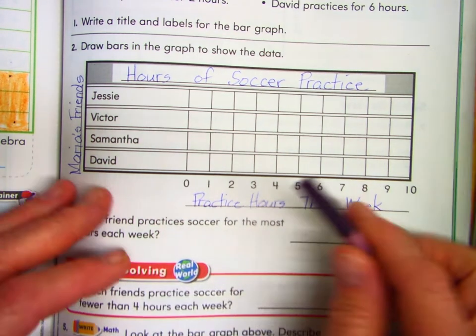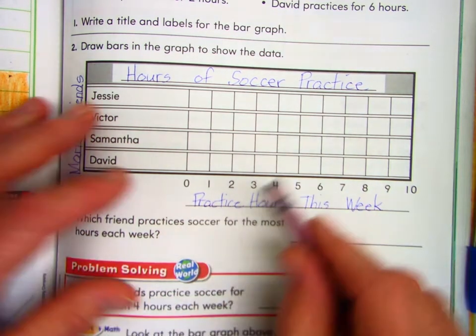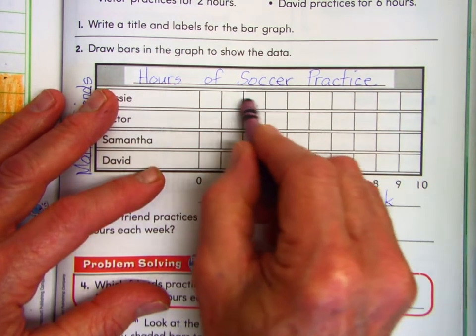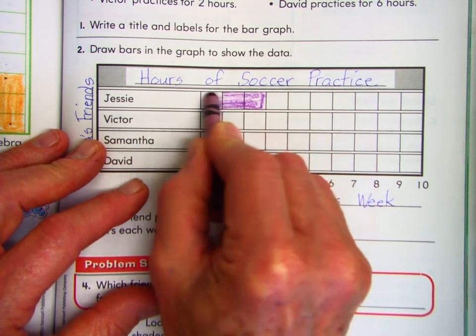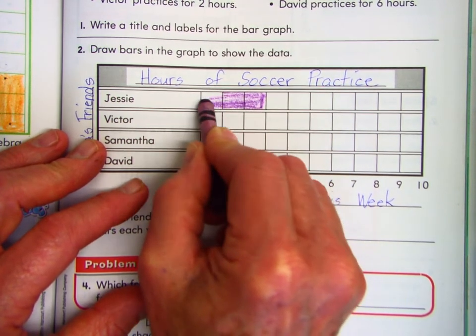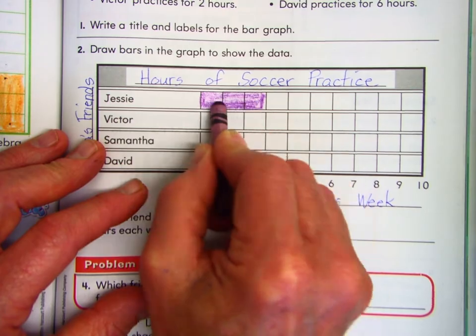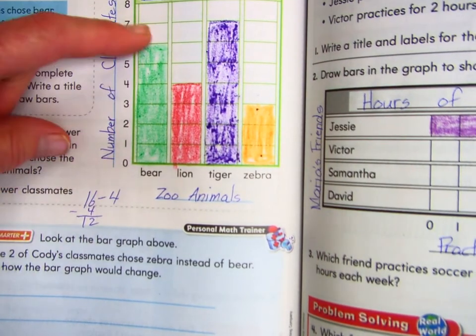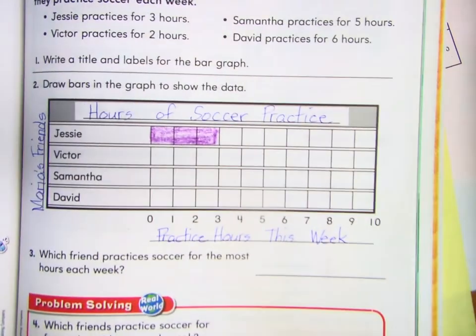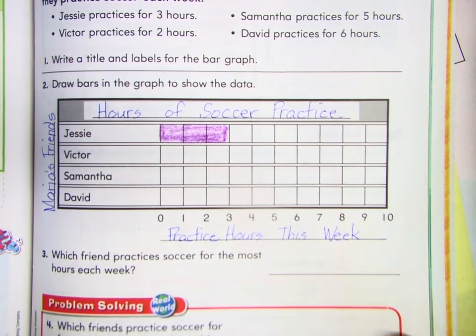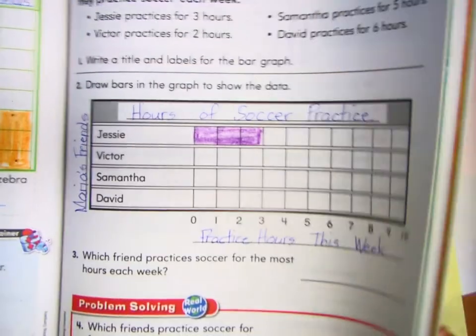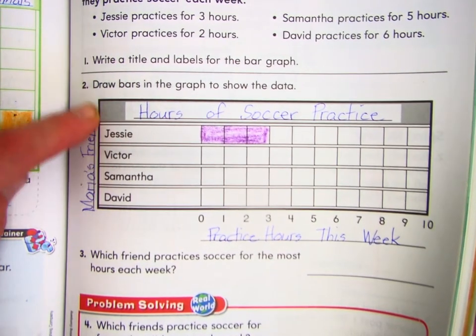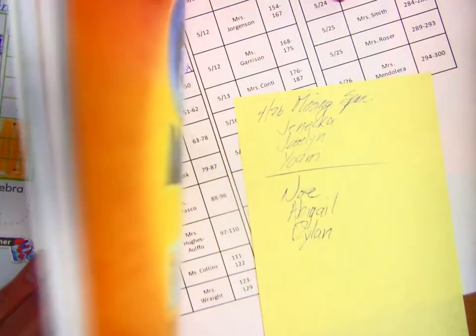What color should I use? Purple? Okay, we'll try that. 3. There's the 3. So I'm going to go like this. Notice that this time the bars are horizontal, not vertical. On the other page we had vertical. See, those are vertical up and down with the names at the bottom. These have the names on the side, so we're doing horizontal bars this time. See how they put the names at the bottom? Here we have the names on the side. So that's how we have the bars, horizontal.